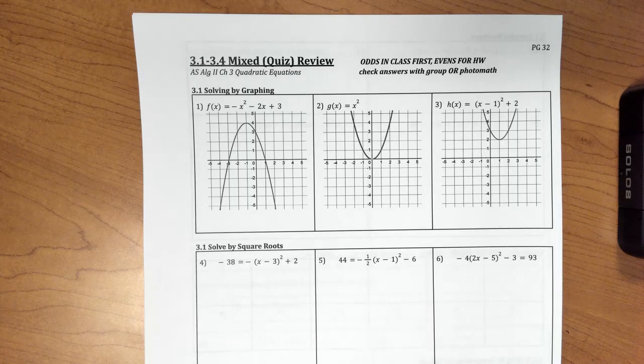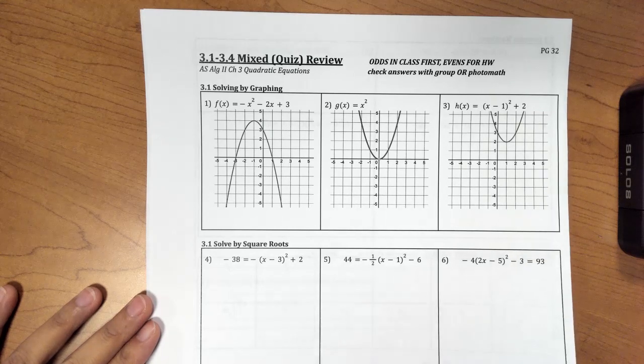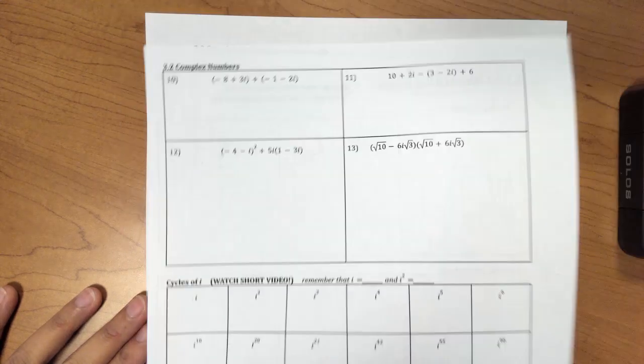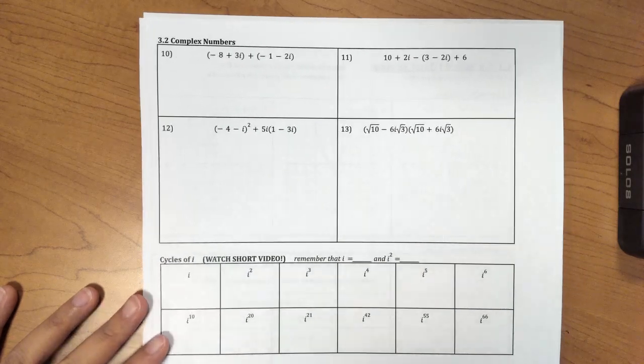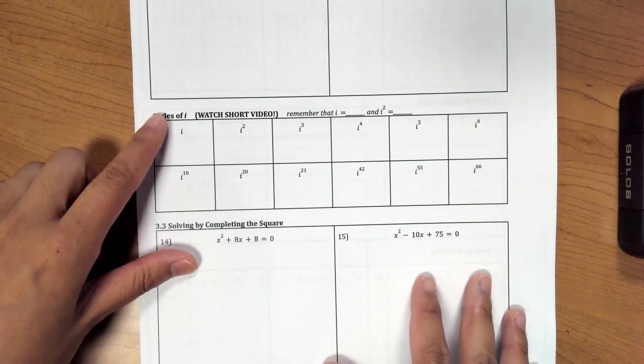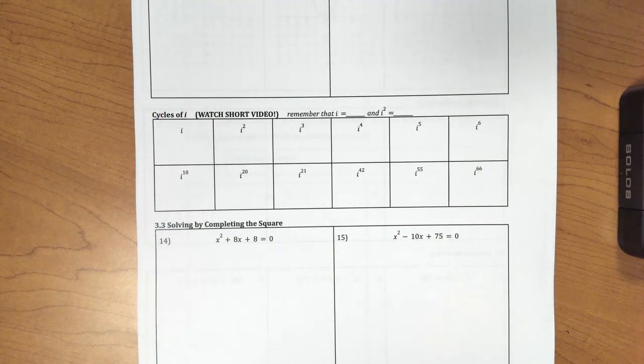Hi guys, today you should be working on your mixed review of section 3.1 to 3.4. I realized belatedly that I forgot to put something in for section 3.2. So if you flip the page, hopefully you've done the practice problems already. We're going to do something called cycles of i. This will be a pretty short video.